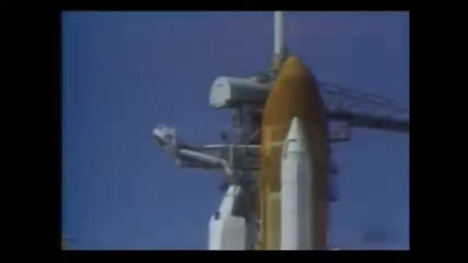And liftoff of the 25th Space Shuttle mission, and it has cleared the tower. Engines throttling up, 3 engines now at 104%. Challenger, go at throttle up. 1 minute 15 seconds. Velocity 2,900 feet per second. Altitude 9 nautical miles. Downrange distance 7 nautical miles.